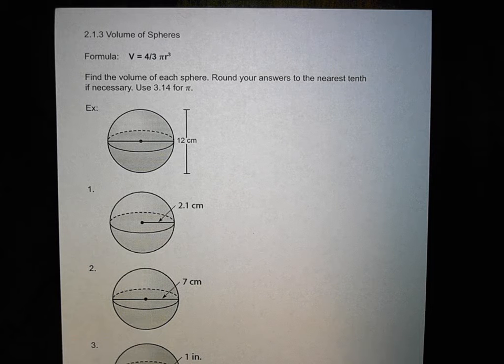I want you to think about this. A sphere really is kind of a cylinder, right? It's got a height, which is its diameter. It's got a radius, which is any point from the center out, in all directions.